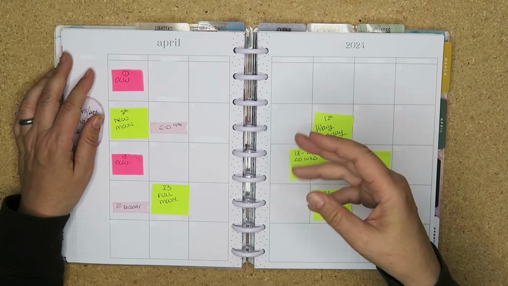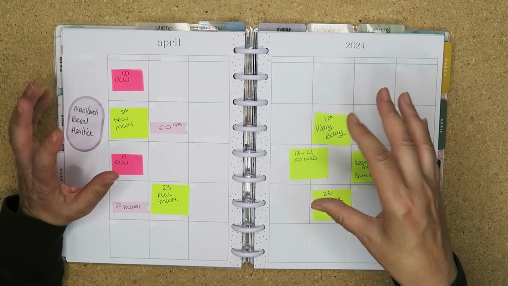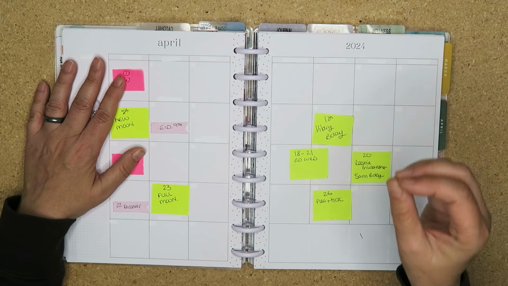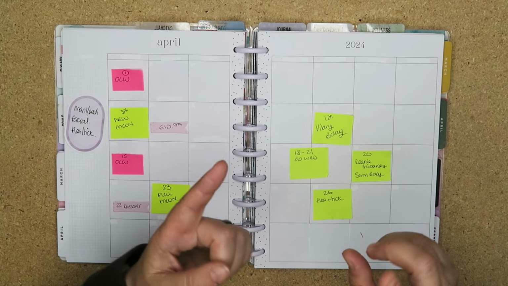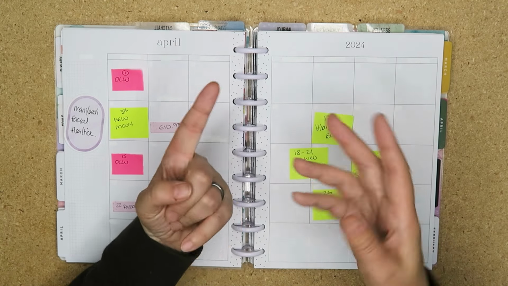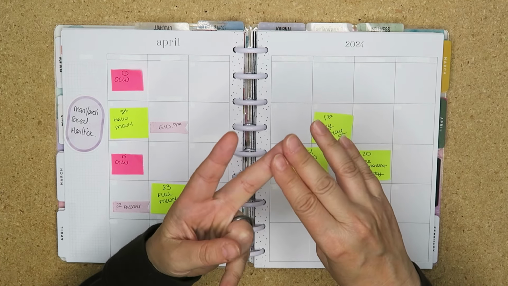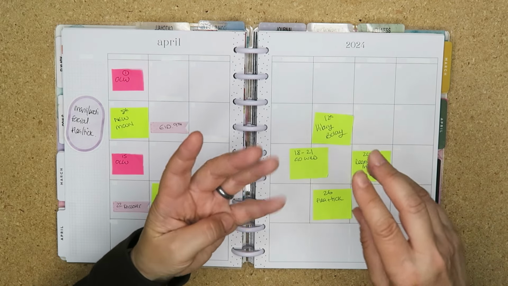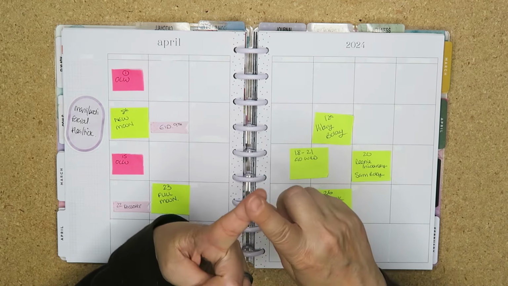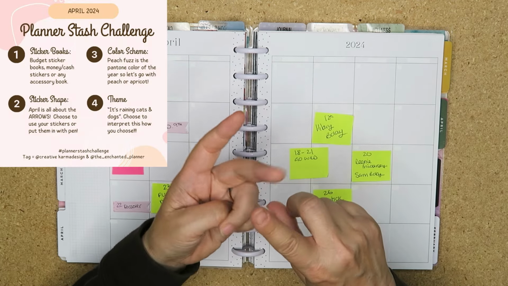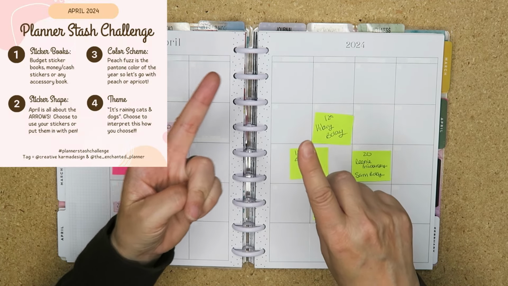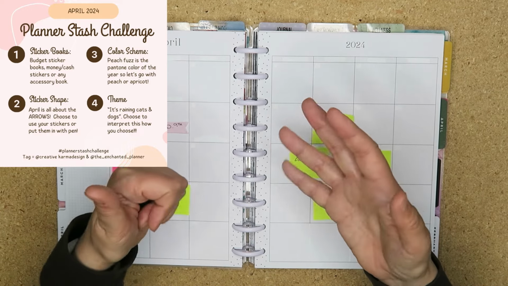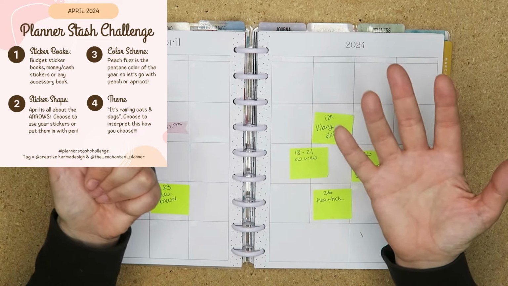So the third thing that I think about when I sit down to pre-plan what I'm going to decorate with is I think about the challenges. So Rini and I have the Planner Stash Challenge, and we usually have some kind of book, a colour scheme, a shape, and a theme or a technique, something like that. So for April, the book is either budget or an accessory book. I know that I at least have 6 accessory books. I don't have any budget books, but I've got 6 accessory books that I can use.